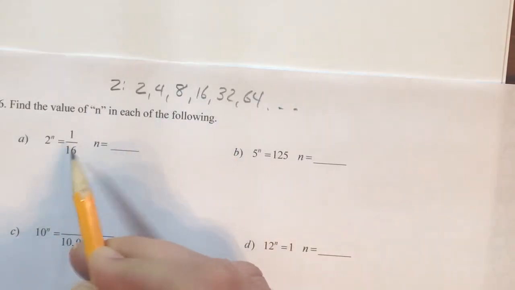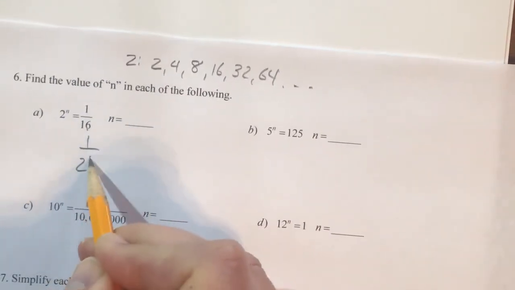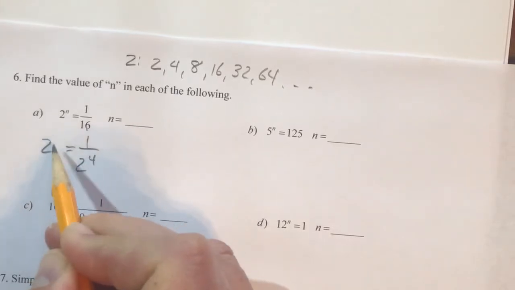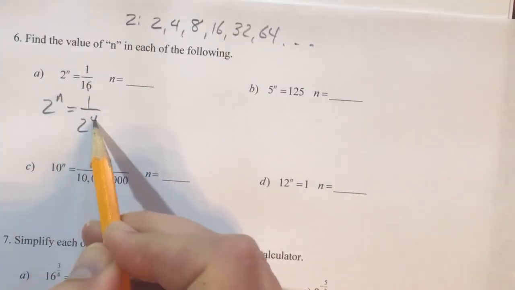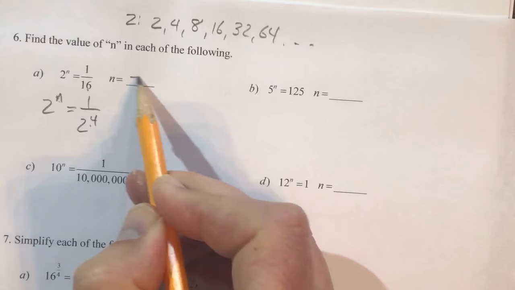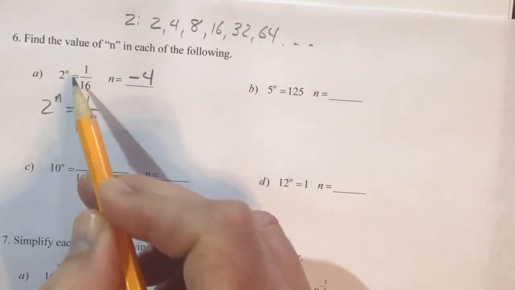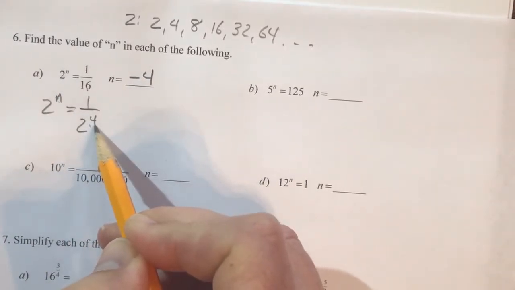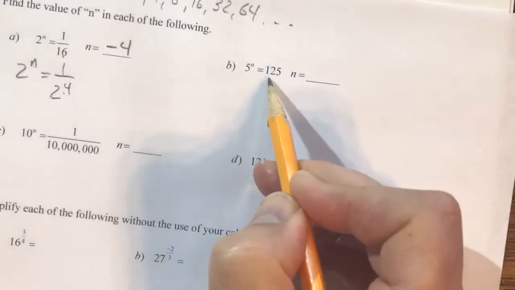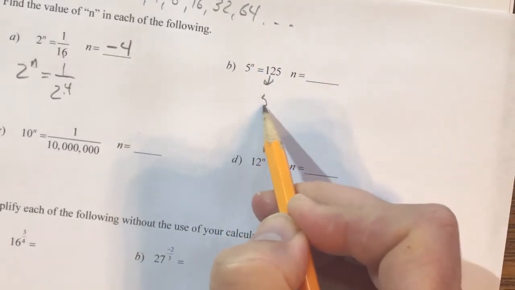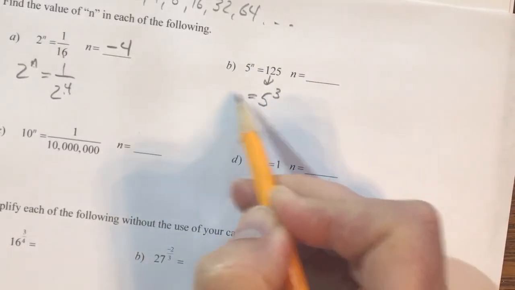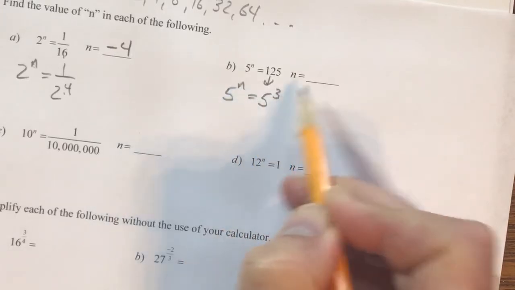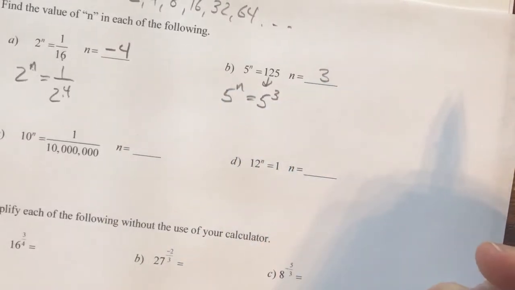So I can see this. Oh, that's 2 to the 4th power. So what is n? Well, it's down here, so it must be a negative number. Negative 4. It's the 4th power, but it's repeated division. All right, there's a power of 5. Hopefully you recognize that. That's 5 to the 3rd power. So n is 3.